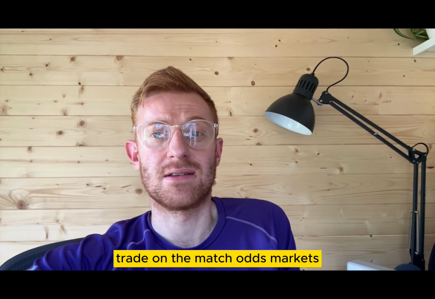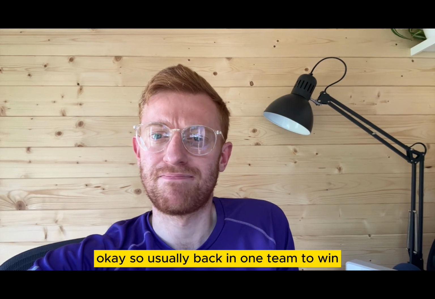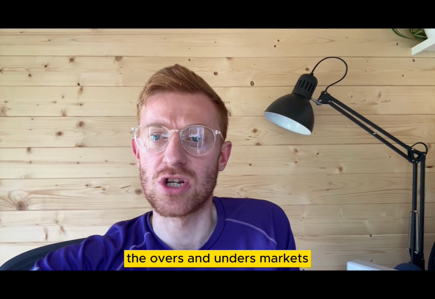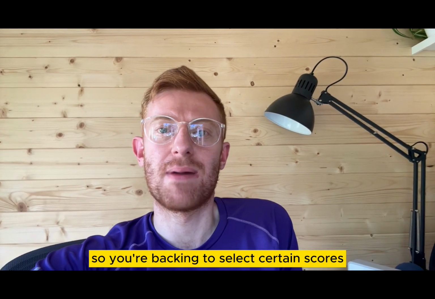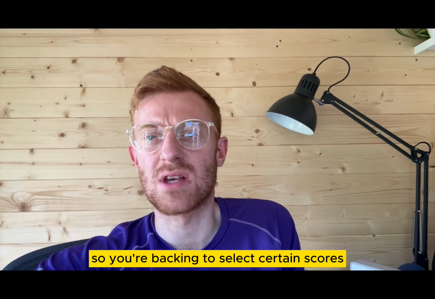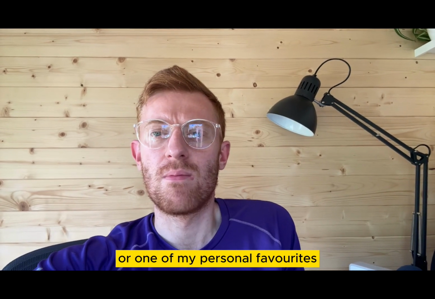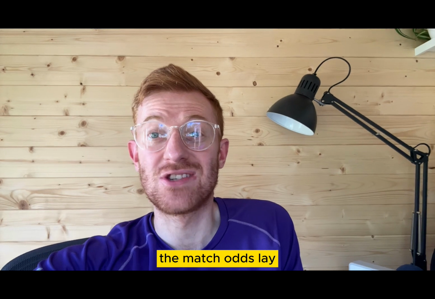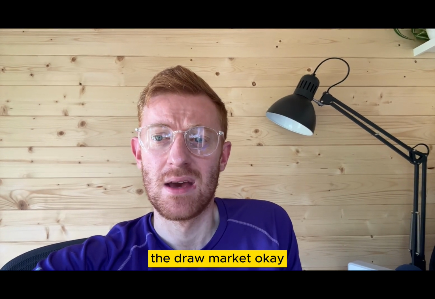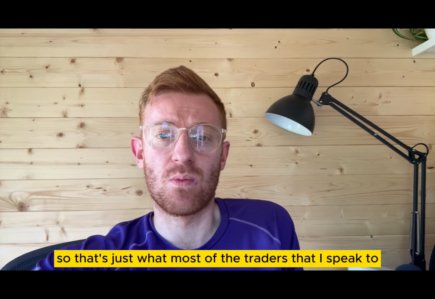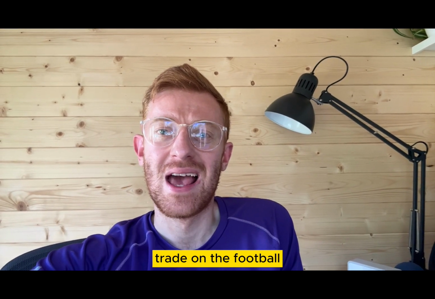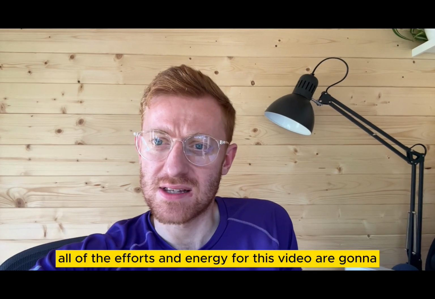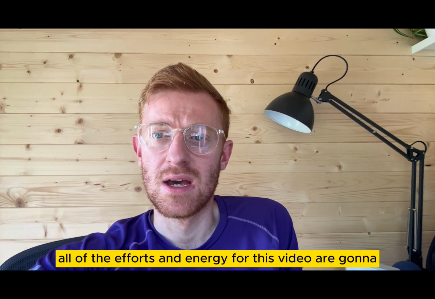The match odds markets, okay, so you're usually backing one team to win. The overs and unders markets, you're backing over 1.5, 2.5, 3.5, etc. The correct score market, so you're backing to select certain scores and then trading out later. Or, one of my personal favourites, the match odds lay the draw market. Okay, so that's just what most of the traders that I speak to trade on in football, and that's where all of the efforts and energy for this video are going to be shown to you.